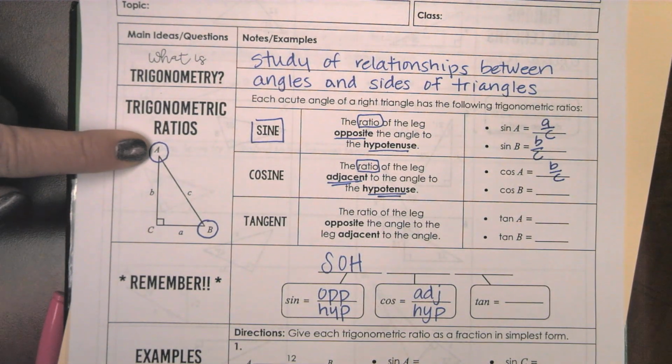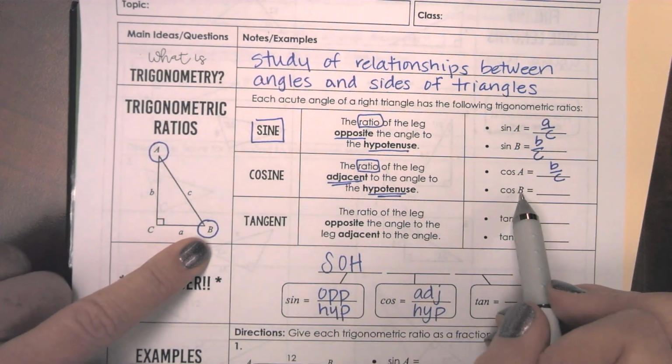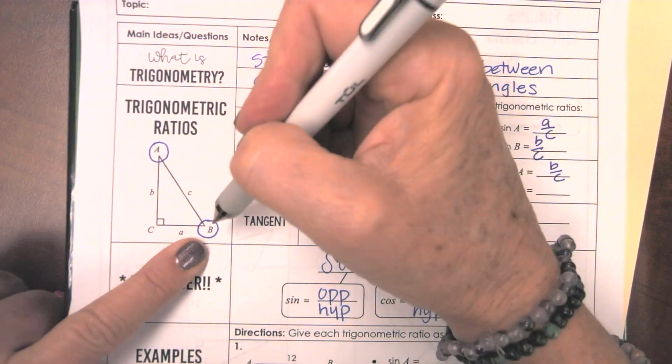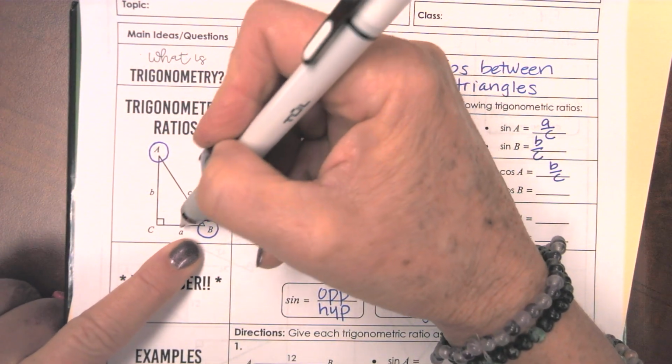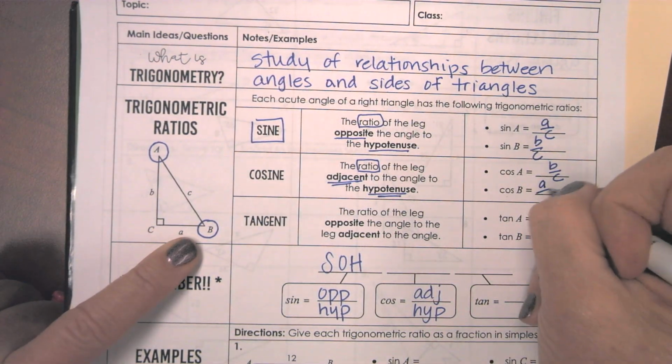Hypotenuse is always C. Now, let's pretend I'm using B, cosine B. Again, I'm going to use the adjacent. What is right next to B? Little a, over my hypotenuse, which is C.